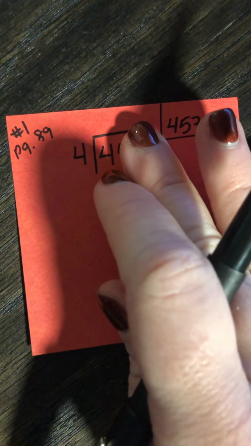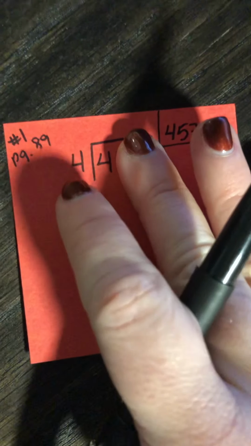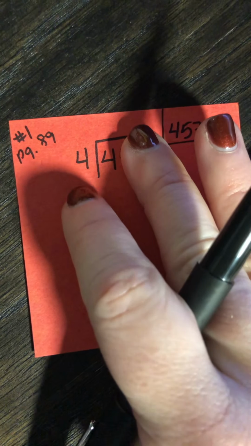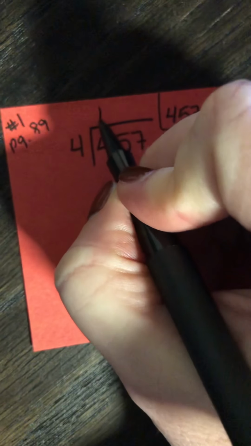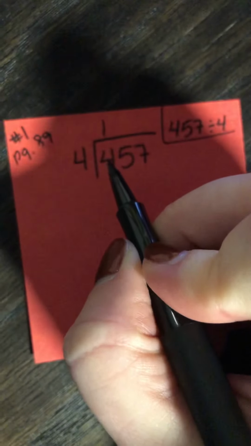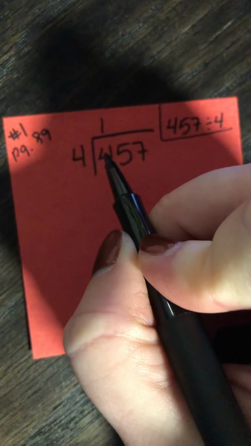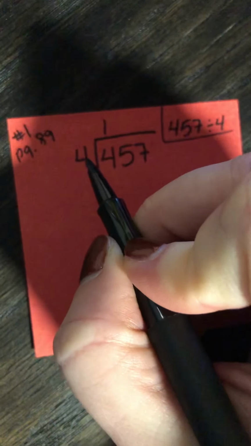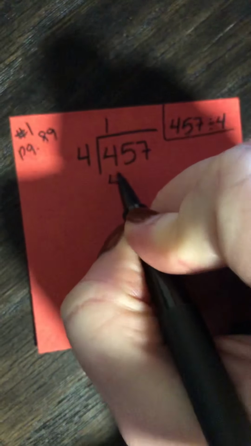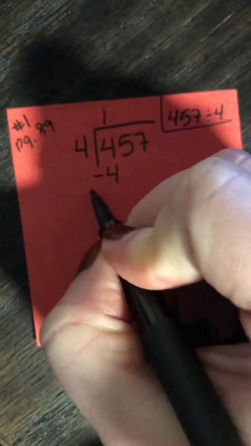Okay, without going over. Well, what times 4 is going to get you closest to 4 without going over? Well, there's only one solution here, people. 4 times 1 gives me 4. So that's how I know that the 1 goes above the 4. And then I multiply this. 1 times 4 equals 4. Write it down here. And now I subtract.